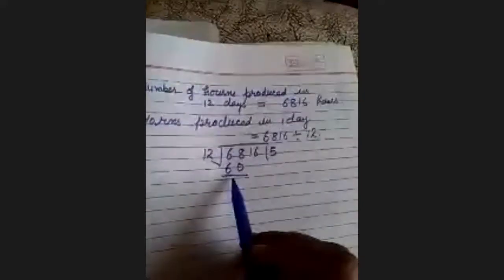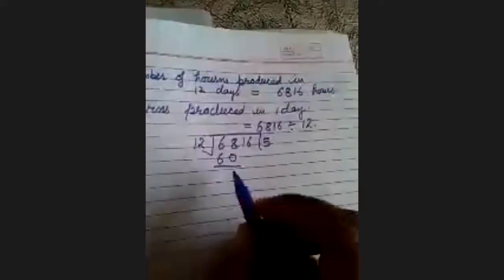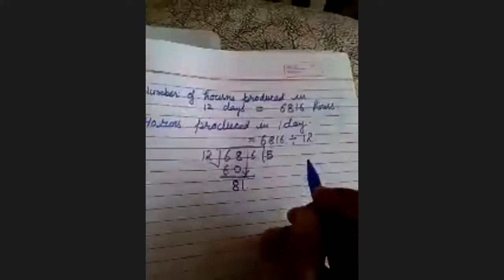In first step, we will divide by 5. 12 5s are 60. Now 68 minus 60 is 8. And next digit is 1. Now divide by 6.